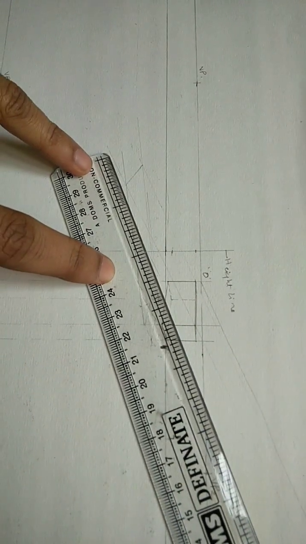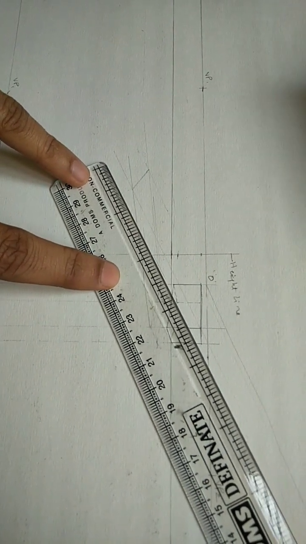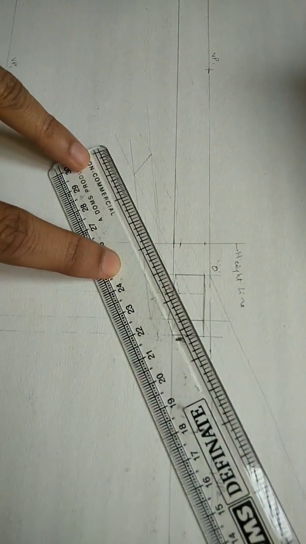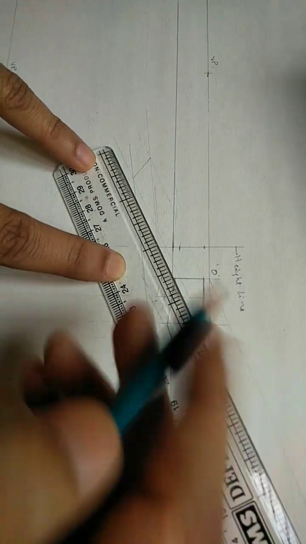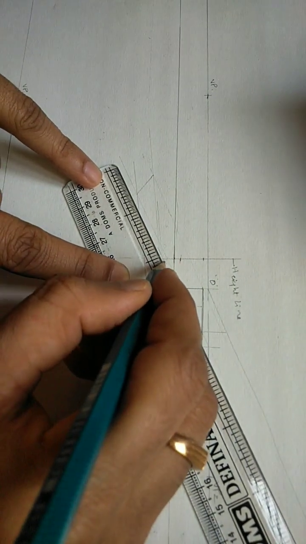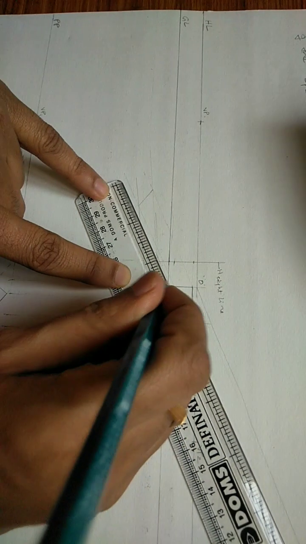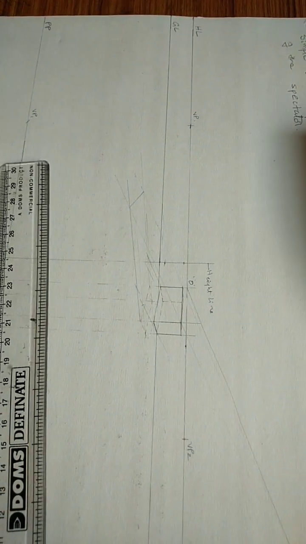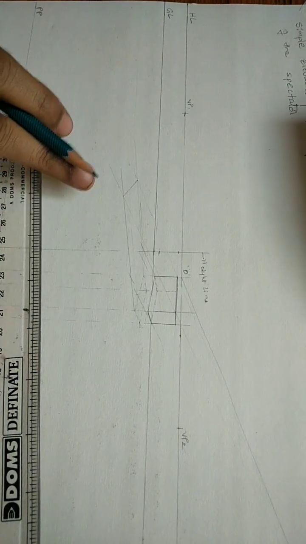Again from V3, the back here will come over here, and on the front line it will come over here. So when we make it, it is now ready to show the sciography.